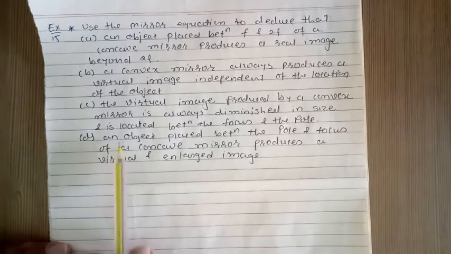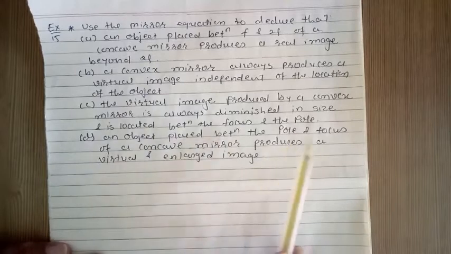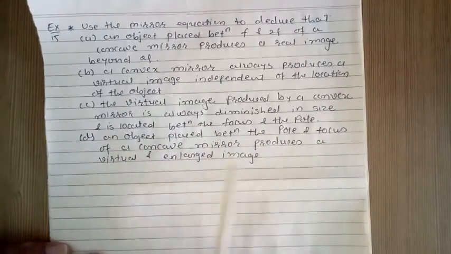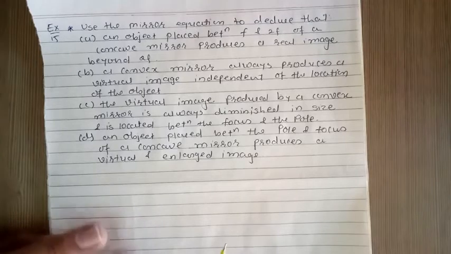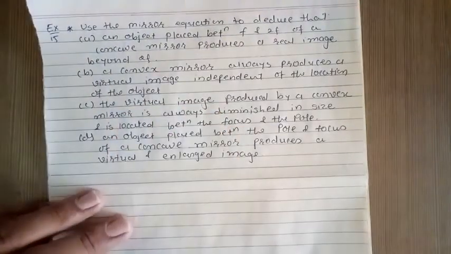And last, an object placed between the pole and focus of a concave mirror produces a virtual and enlarged image. Right. Now friends, here we have to use the mirror equation.